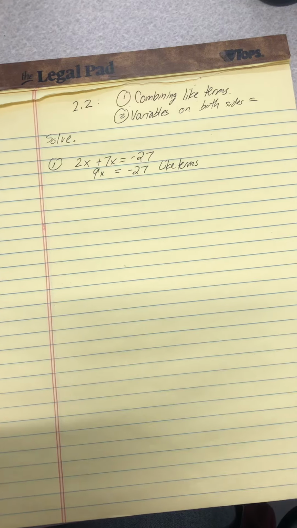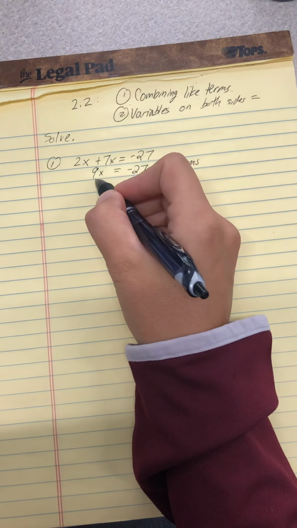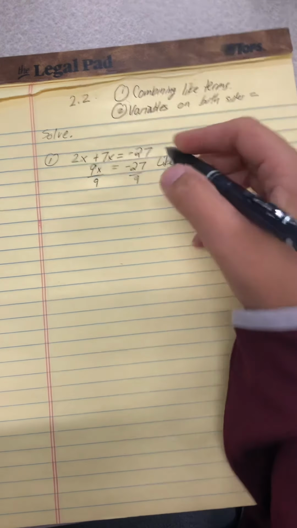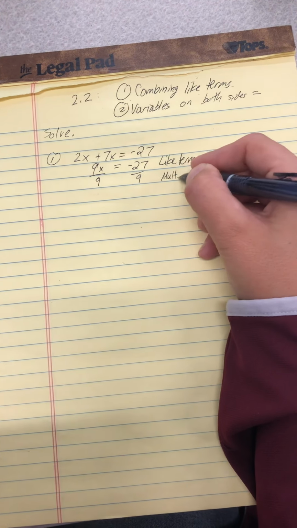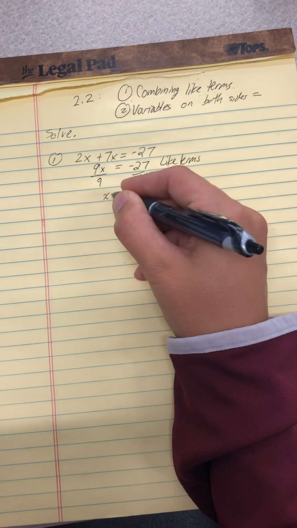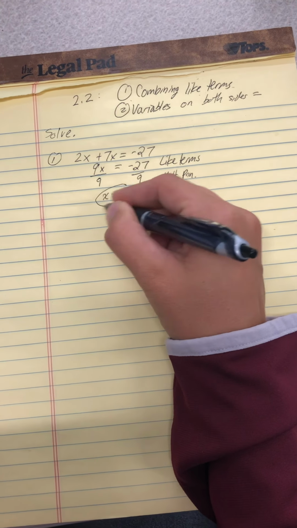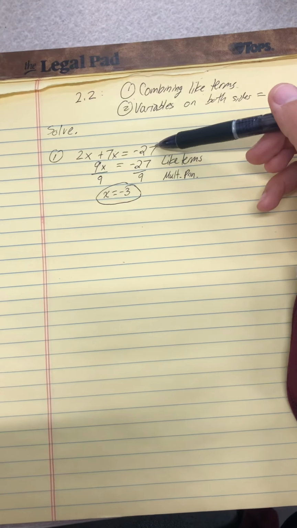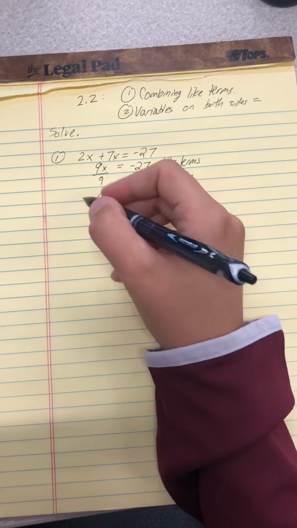Now, what do I do to solve this? Well, 9 is next to x, so it's being multiplied. So its inverse is to divide. And so I just use the multiplication principle. Okay? So now to solve this, I get x equals negative 3. And there we go. So again, I had like terms, I went from there, and then I used the multiplication principle.